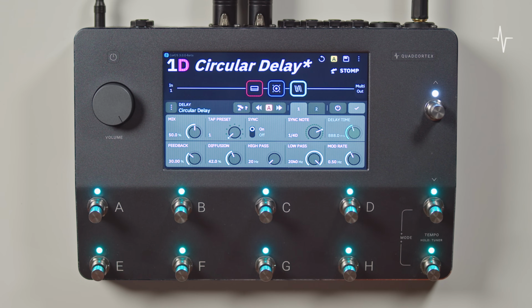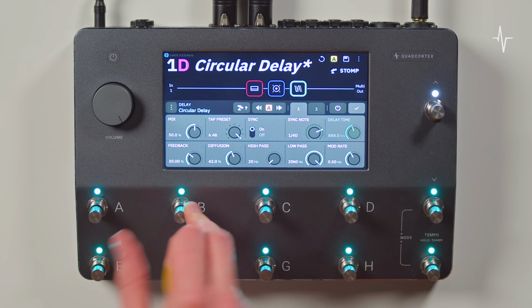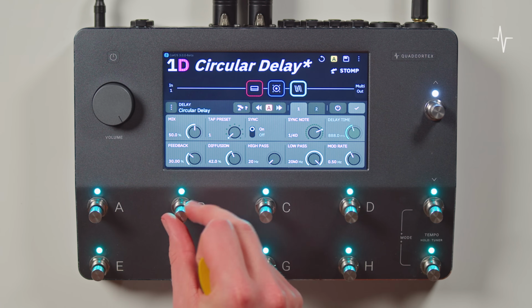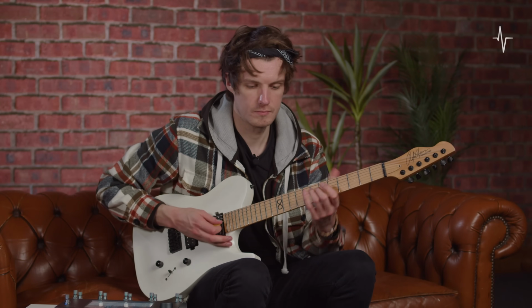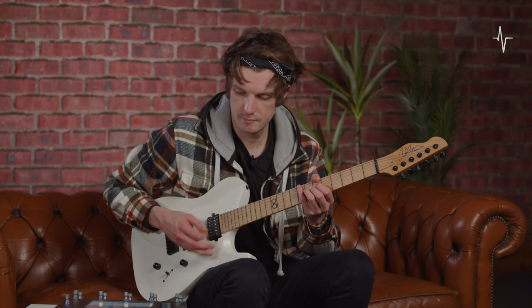Next to this, we then have the tap preset, and this has a variety of options from 1 all the way to 6 with a few alternate versions as well. And the way to think about this is the amount of repetitions that are going to be cascading in this circular motion. So on 1, it sounds like this. If I then move it to number 2, you're going to have 2 of these cascading. And you'll hear this is in a nice stereo width.